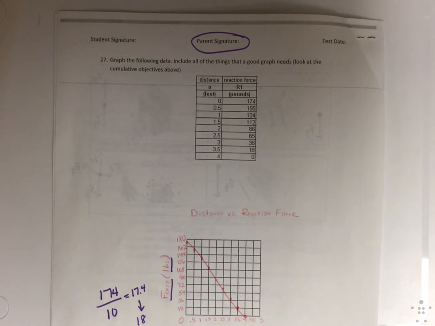The requirement is that the study guide has to be completely done for you to get these extra credit points. So please have it completed. There's no reason you shouldn't because of this video. So get that done, have your parent or guardian sign it, and you'll have a few bonus points for some cushion on this test. And if you can do everything on the study guide, you'll be in good shape. So good luck, you guys.